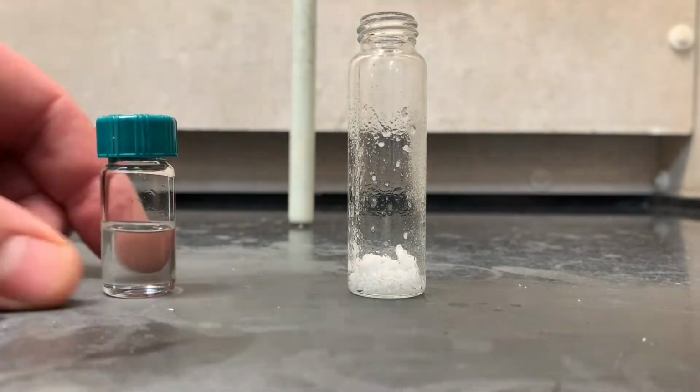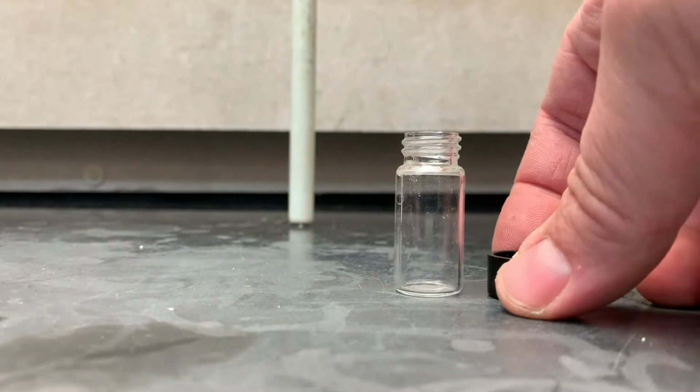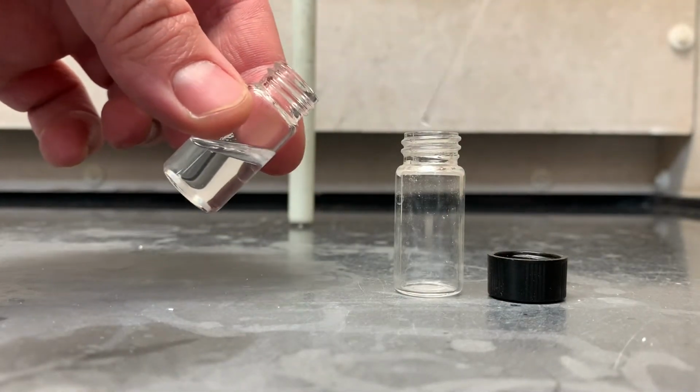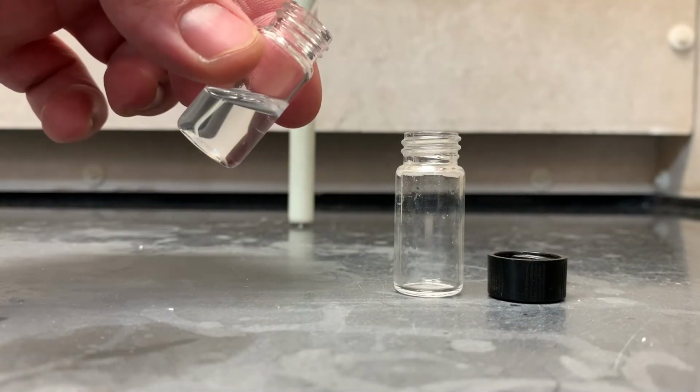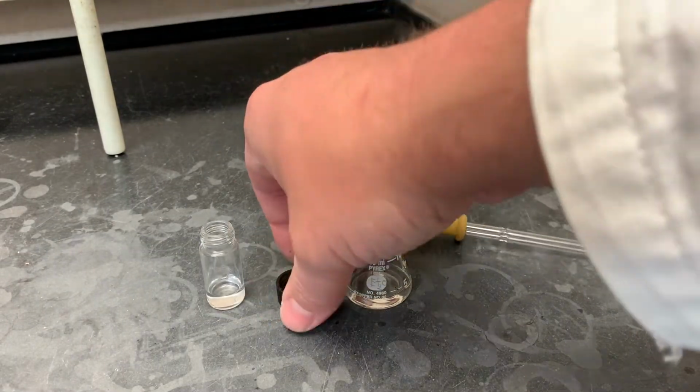Next, we're going to want to weigh our product because we're going to need some of it to do a test. For this, we'll need a second vial. You can label them. I'm using 2 different colored caps. You can add 1 or 2 drops of your weighed product. And then using about a ml of diethyl ether, we're going to dilute that. It's about 1 pipette full.